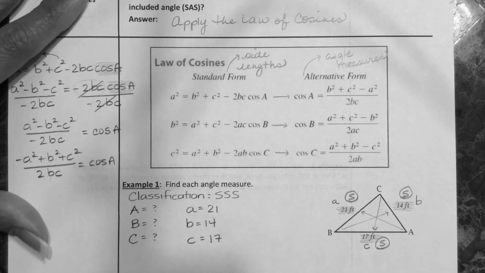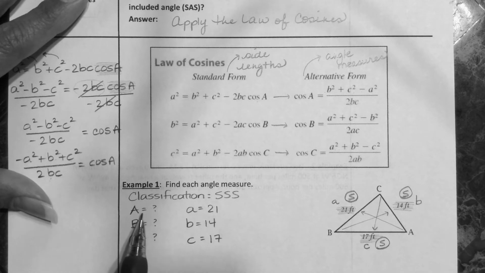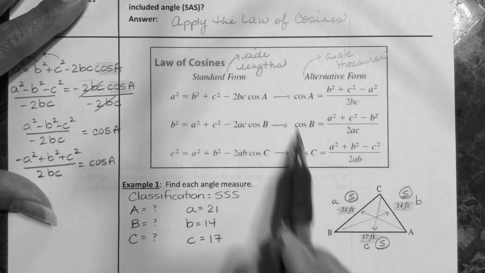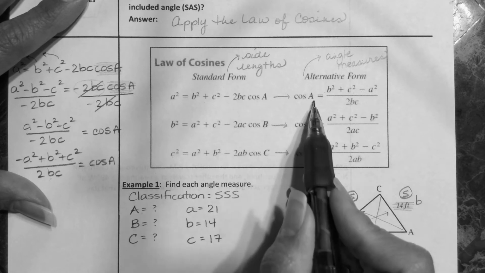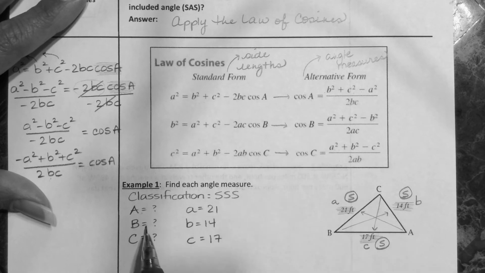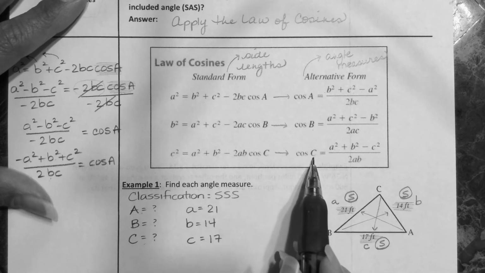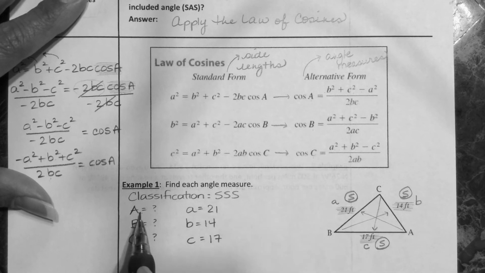Okay, so let us proceed. We want to look for angle A. Since we're looking for angles, we're going to use the alternative form. Angle A is the first formula. Angle B would be the second formula, and angle C would be the third formula. So let's look for angle A.